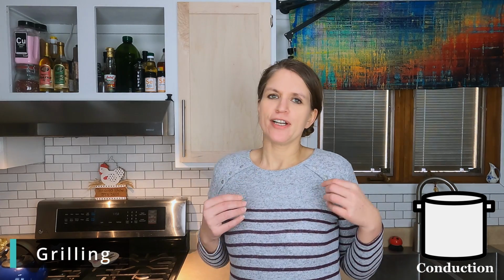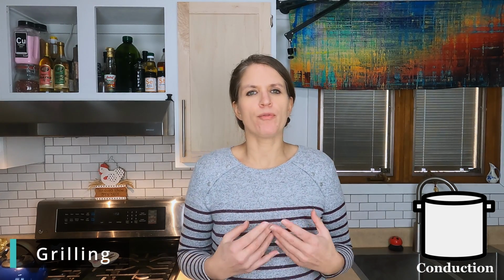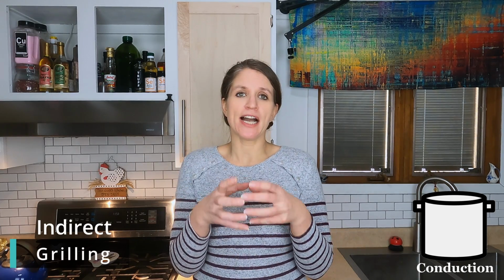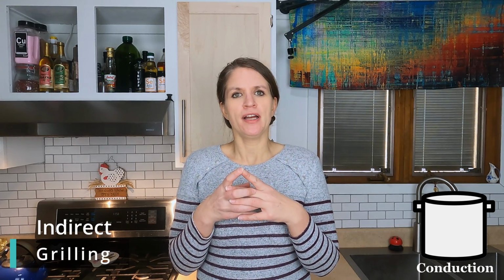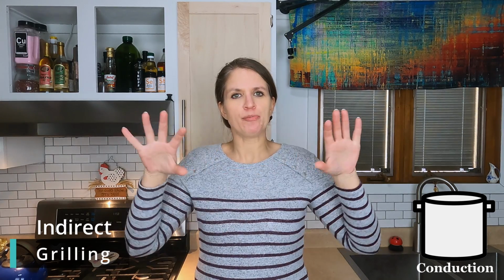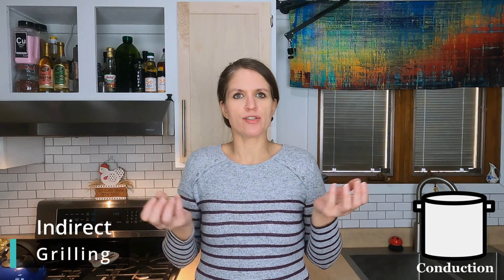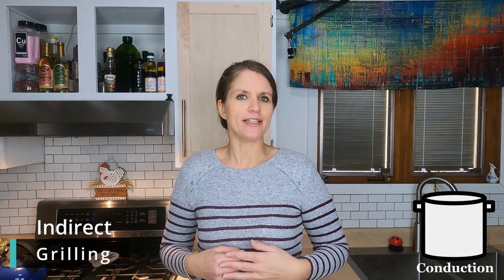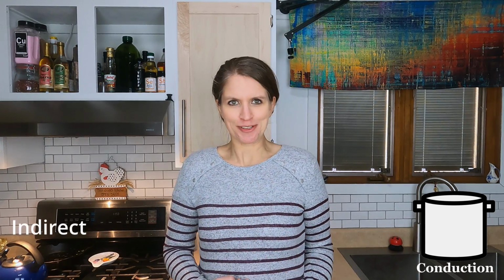When grilling, there is also a type of grilling that is referred to as indirect grilling. And indirect grilling is when you take the item that you are trying to grill, and instead of placing it over the flames directly, you place it along the sides so that the heat and the flames are not directly touching the food item, and that is known as indirect grilling.